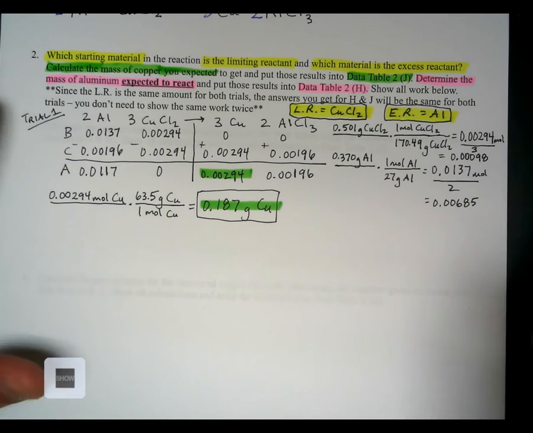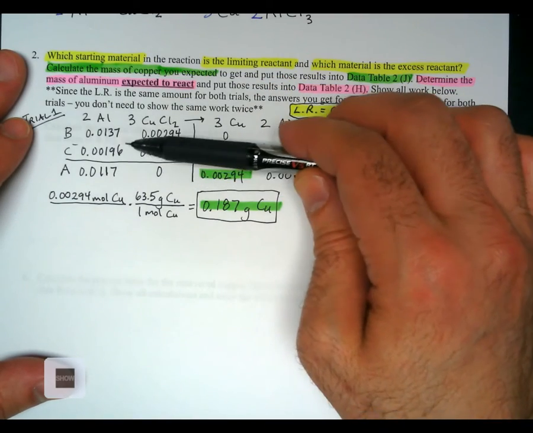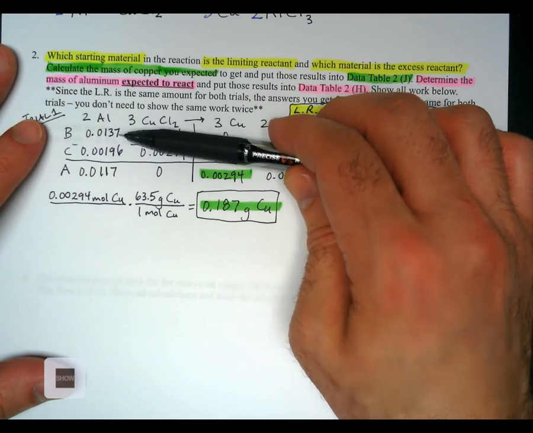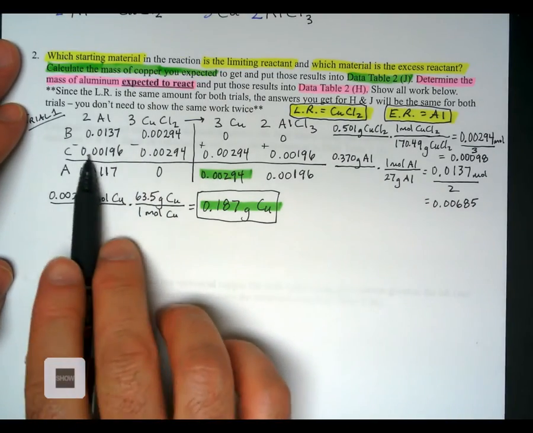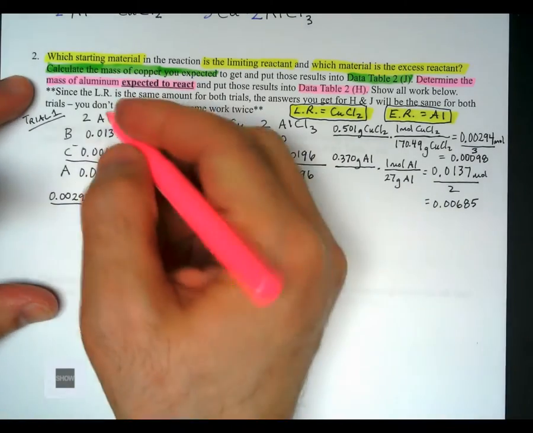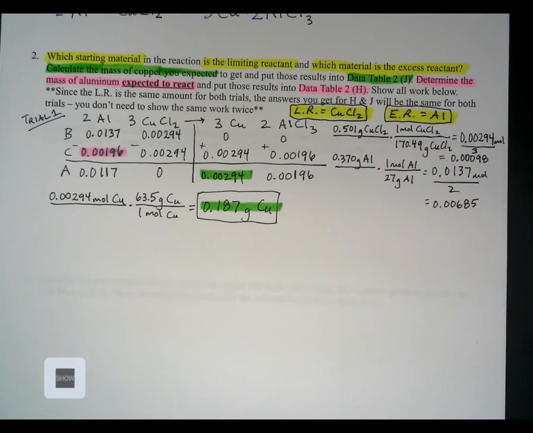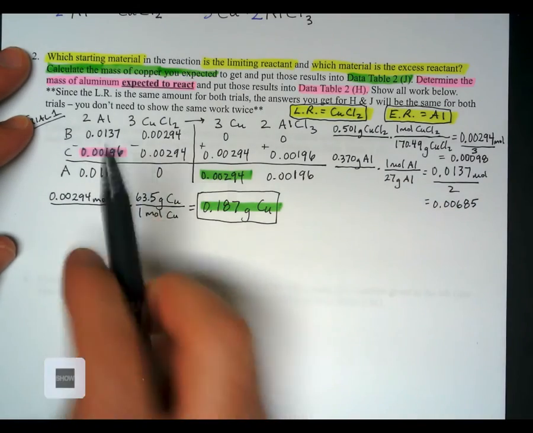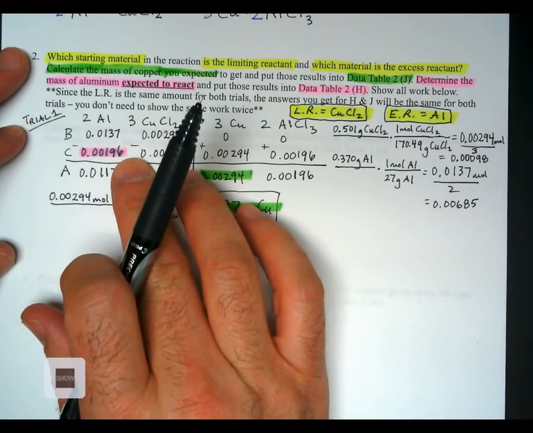Determine the mass of the aluminum that is expected to react during the reaction. Okay, so where in our BCA chart, anybody have any idea where we're going to find that? Okay, good. So the aluminum column, because we're talking about aluminum. So the before is the amount of aluminum we have before it happens, right? Yeah, good, Ellie. So actually, we want the C because this is the change that occurs during the reaction. So whatever number you have in the aluminum column in the C row, that's the amount of aluminum in moles that was expected to react.